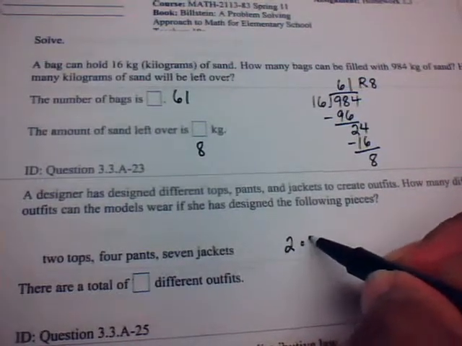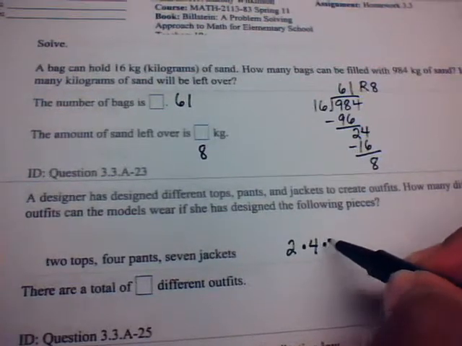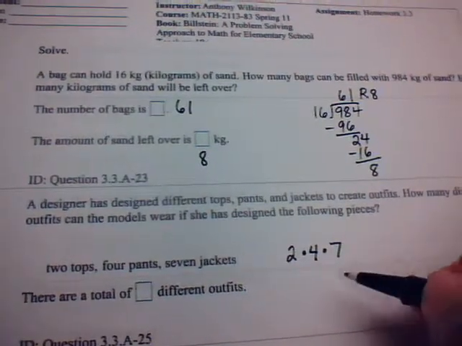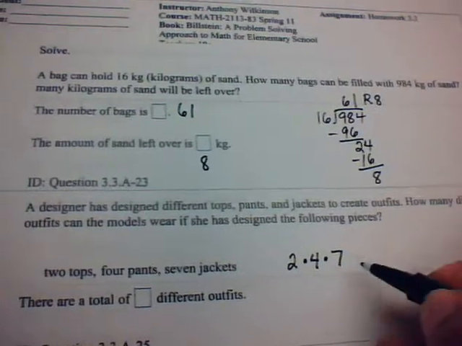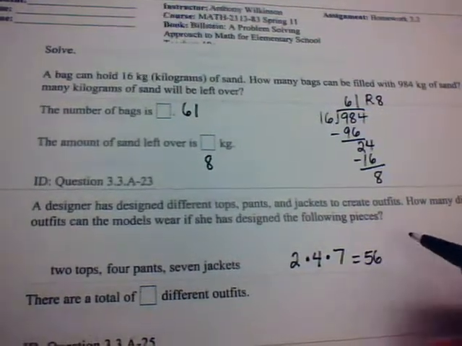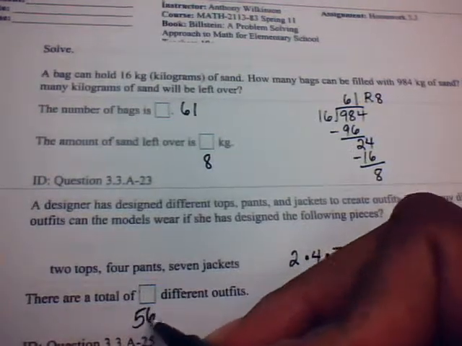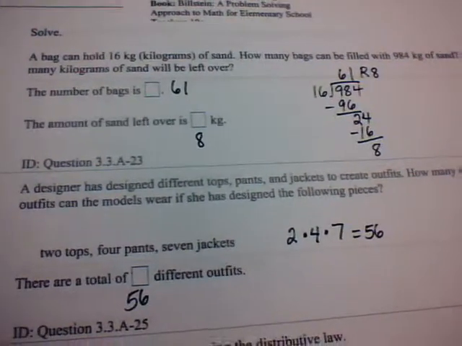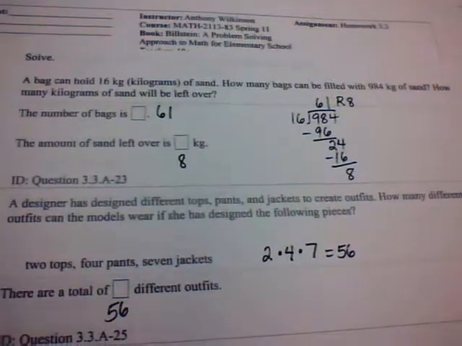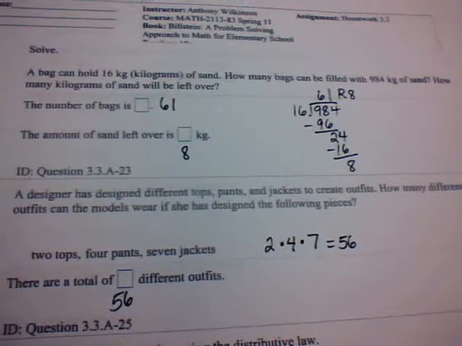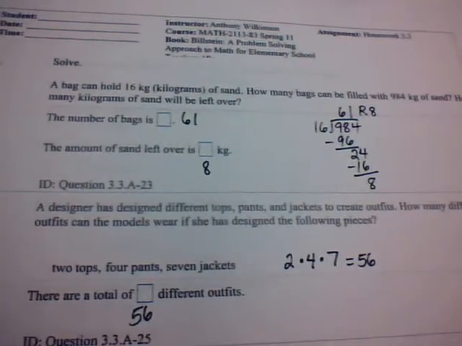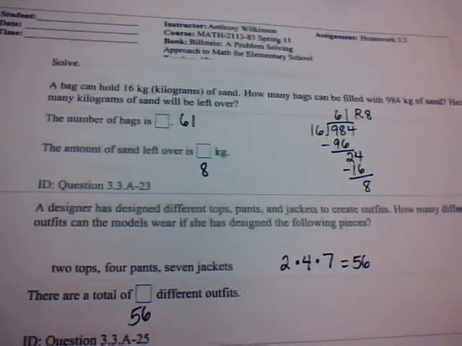That's 2 times 4 times 7. Well, 2 times 4, that's 8. 8 times 7 is 56. So here we got 56 different outfits that the models can wear. So we just use the fundamental counting principle for this particular problem.